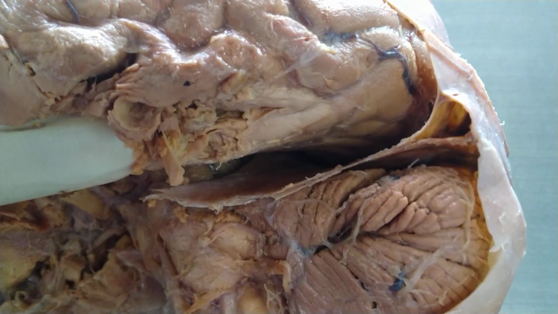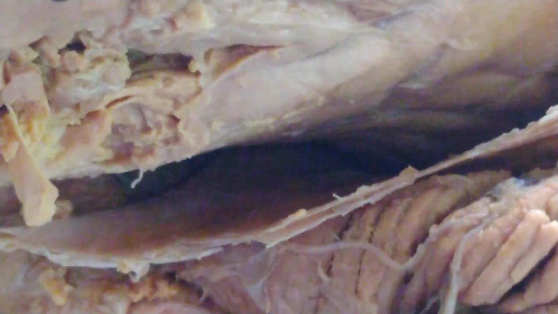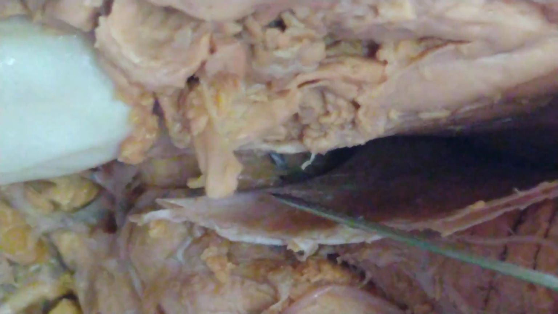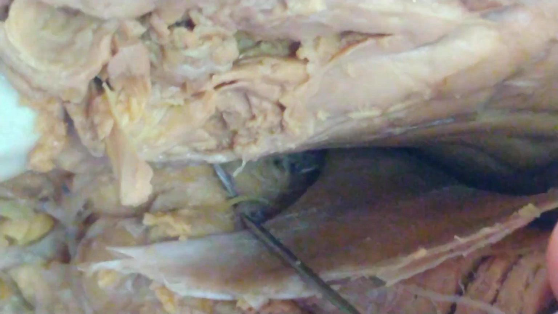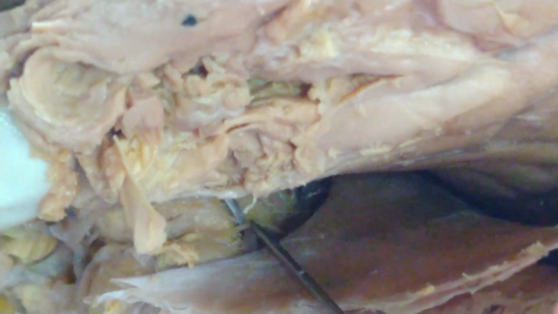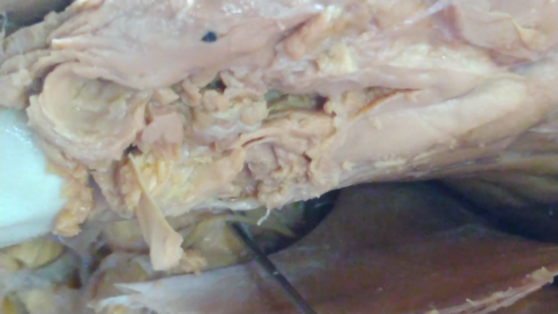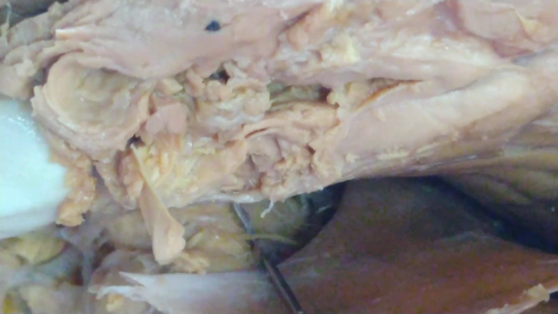Let me zoom in to the area. The image will get a little bit grainy, but there it is. It's more visible right now. You can see it's really a nerve. It's solid, unlike the blood vessels, artery and vein, which really look hollow and luminal. So I guess we have not identified this nerve yet.